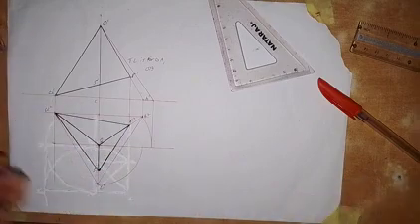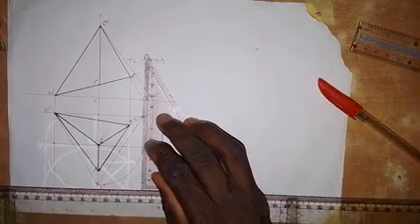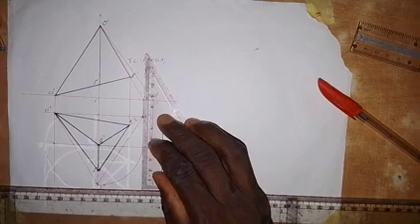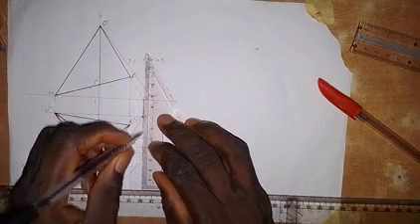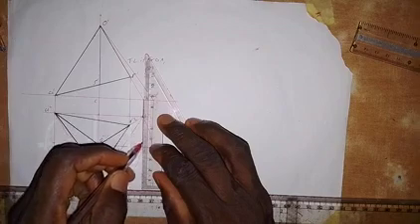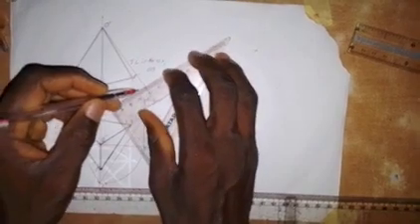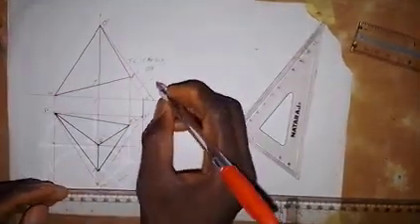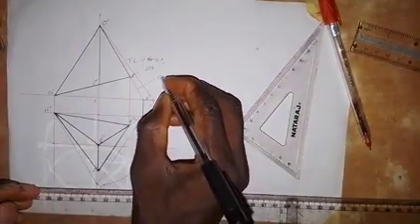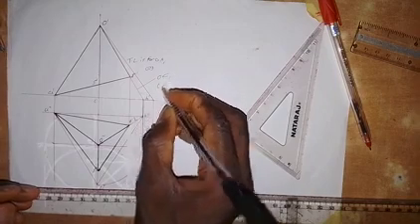From this point now, I'm going to draw a vertical line. It made this line OB. Which means that this line is the true length of OC. So this is the true length of OC, and it's also the same as the true length of OS. So let's take note of that.